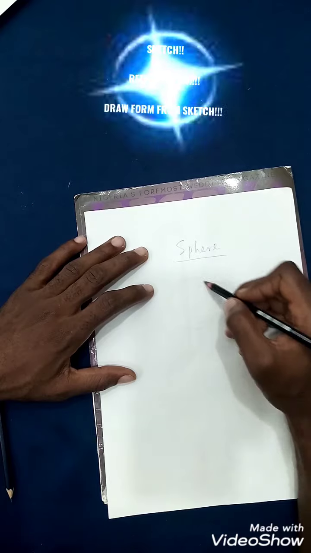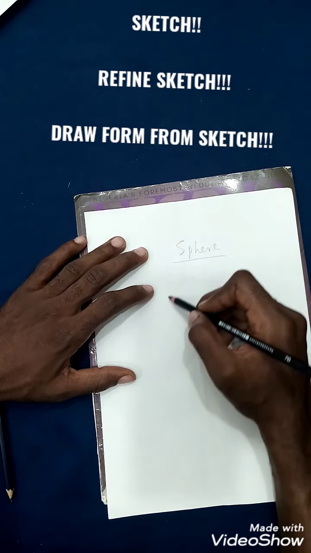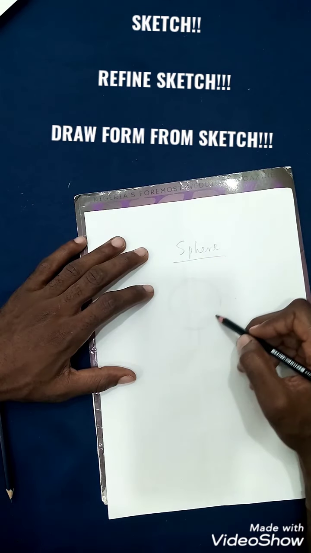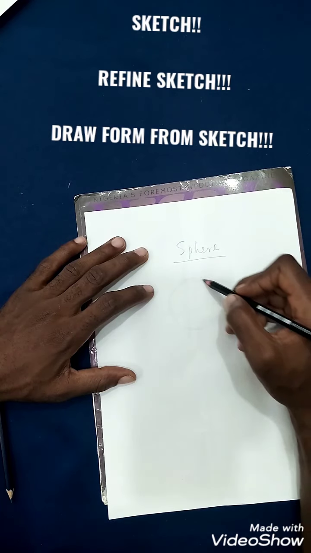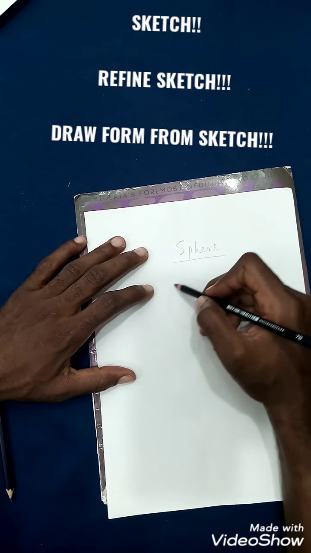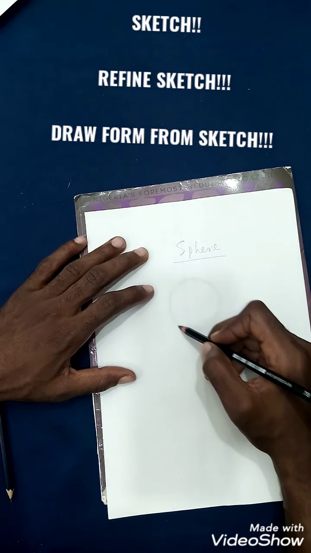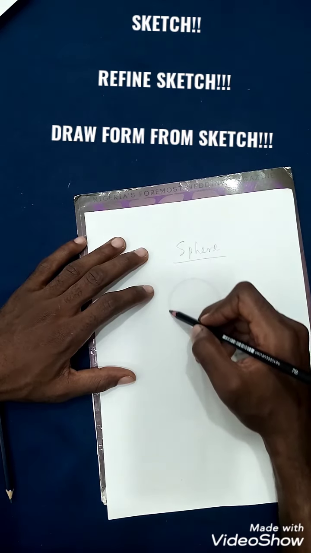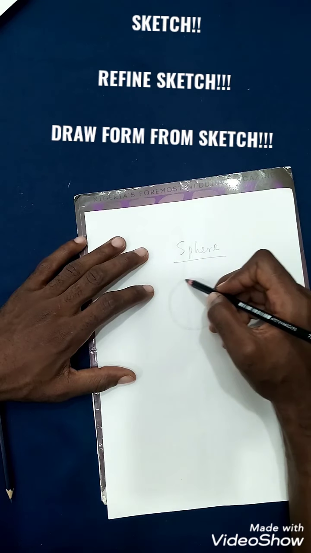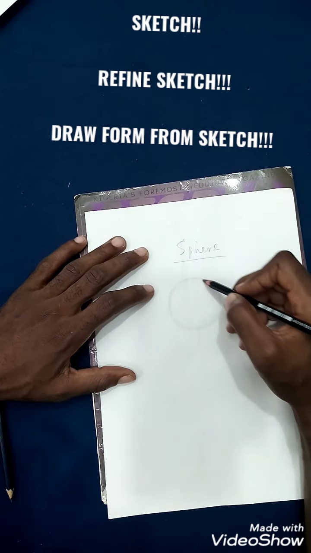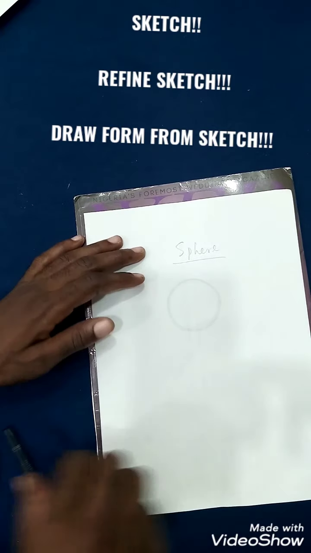Your circle may not be perfect while sketching, but just keep going round, keep refining your lines. Go around, refine it till that circular form you are looking for becomes evident in the midst of all this. Okay, I think I'm cool with this.